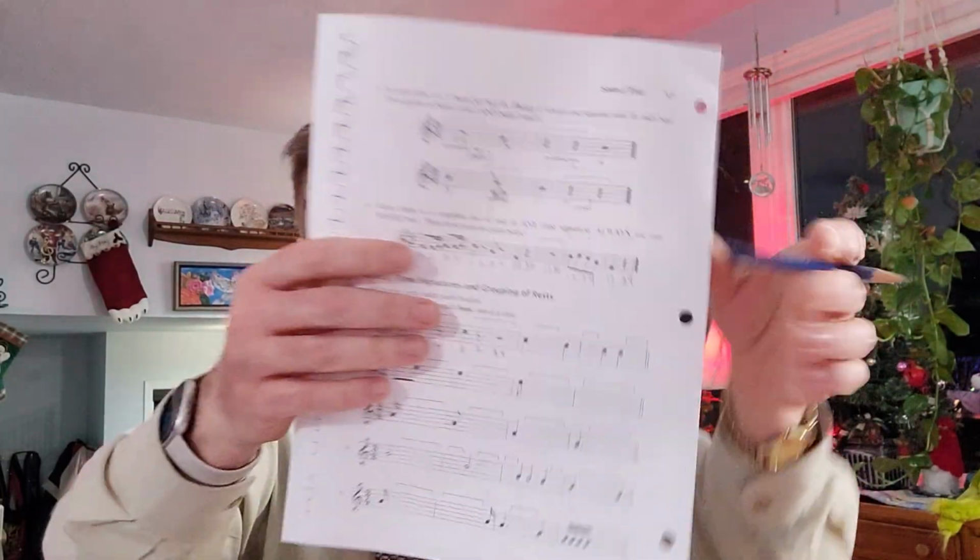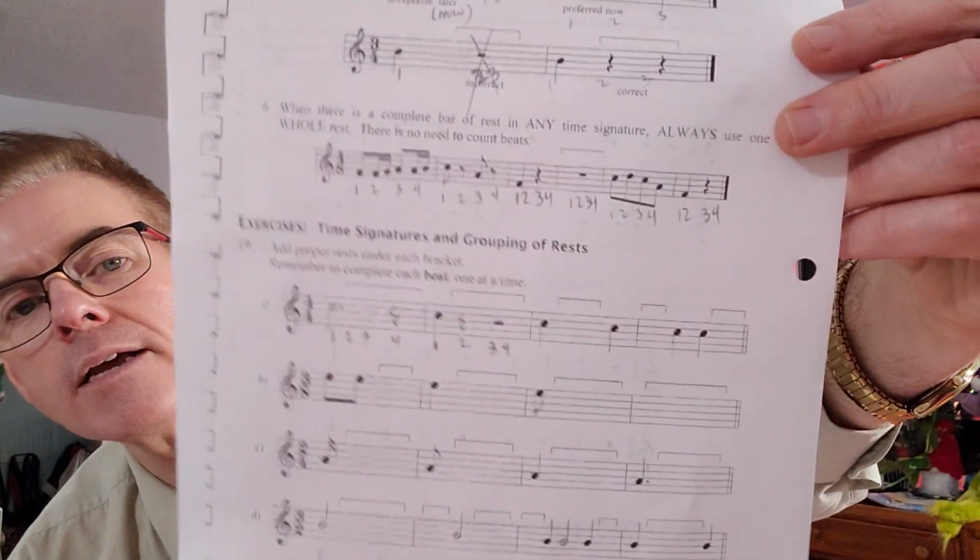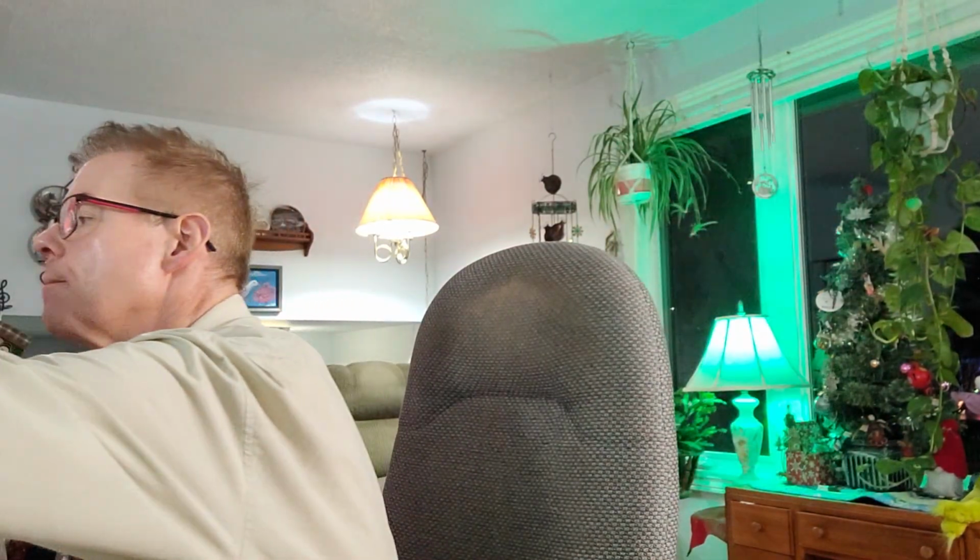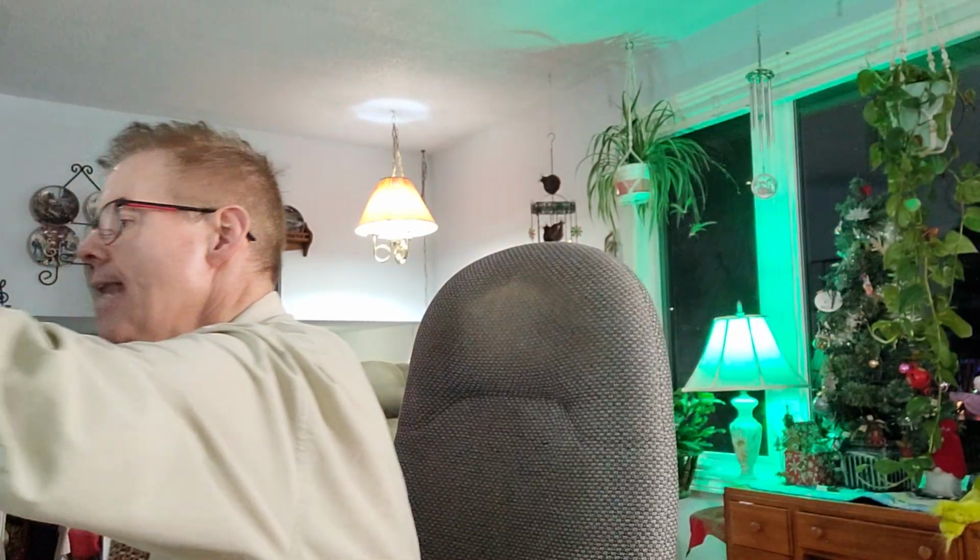Any ideas? A half rest, and it is the hat that sits on the third line. So our second measure should be 1, 2, 3, 4. And as always, I like to write my beats in. Now, let's take a look at the third measure.